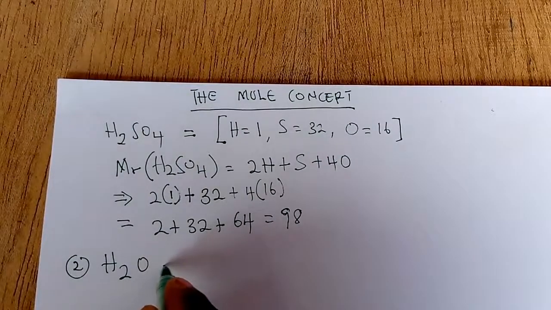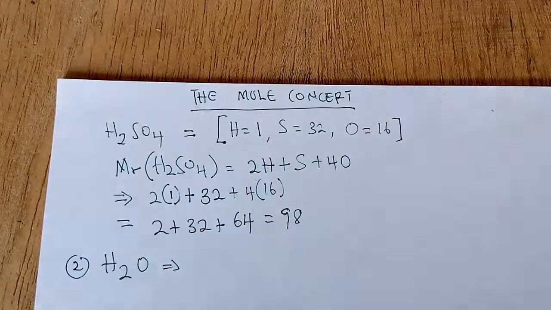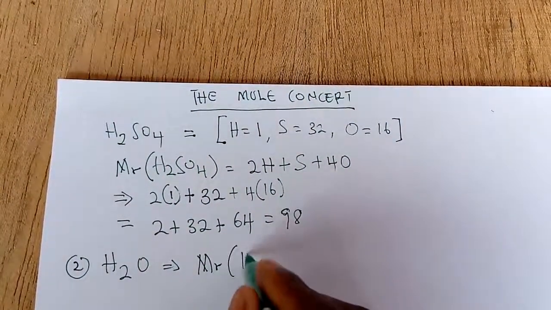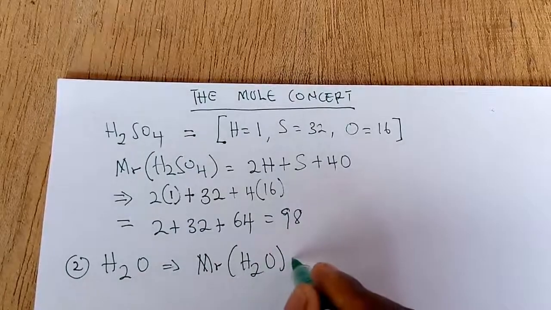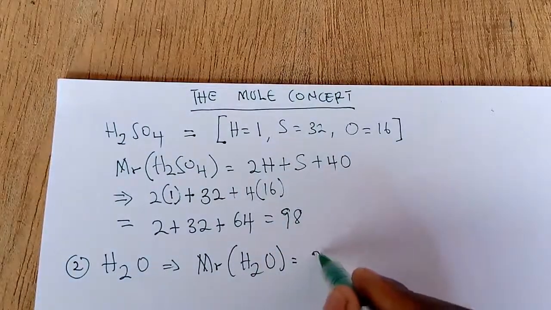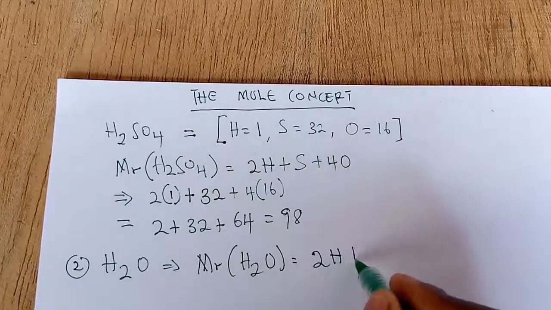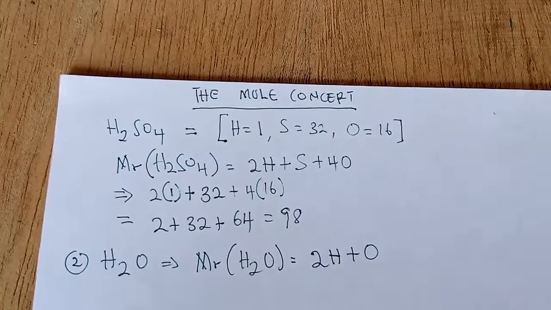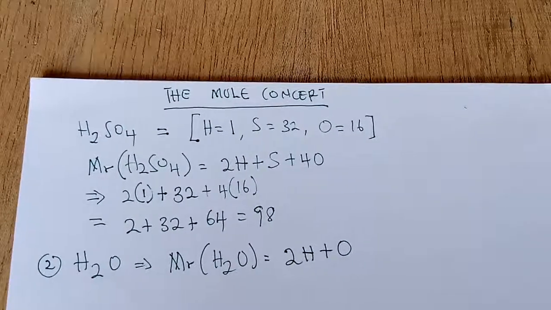So to find the relative molecular mass of water, you write it this way: relative molecular mass of water will equal the number of hydrogen atoms here, which is 2, so 2H, plus 1 atom of oxygen. And then we know that our relative atomic masses have been provided already.